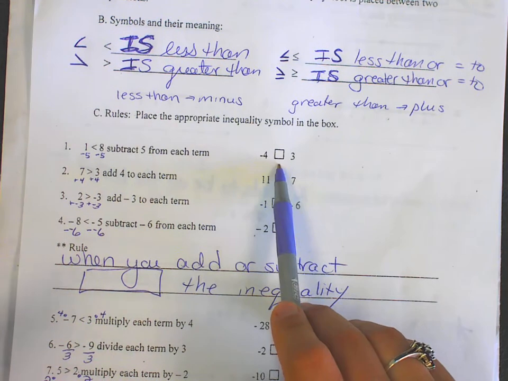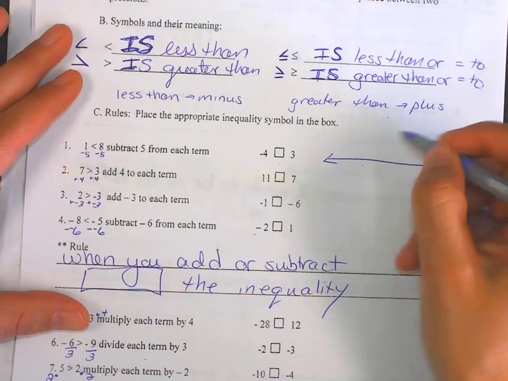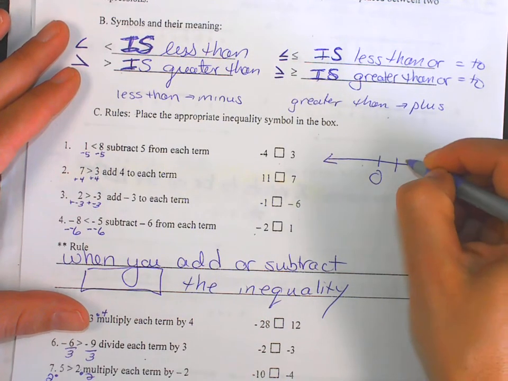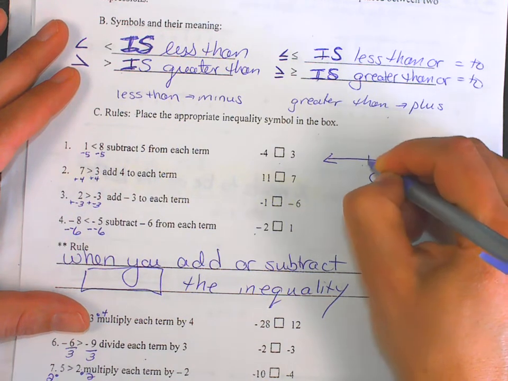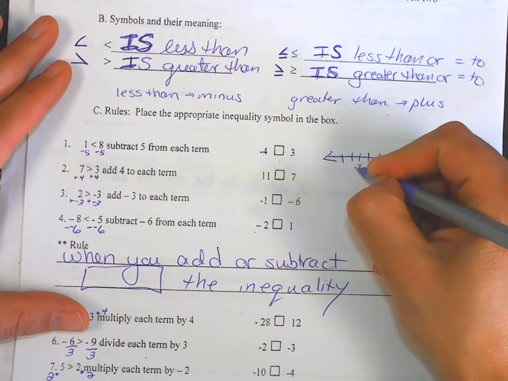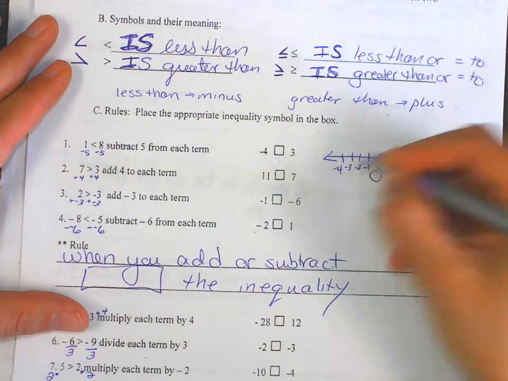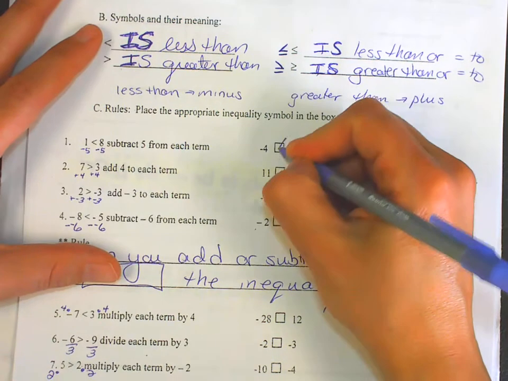What symbol goes in between? Now remember, less is left. Less is left. So if we were going to draw a number line, it will help you know if something is less than or greater than. Because you need to remember that this is negative. It is more to the left of the 3, so less.